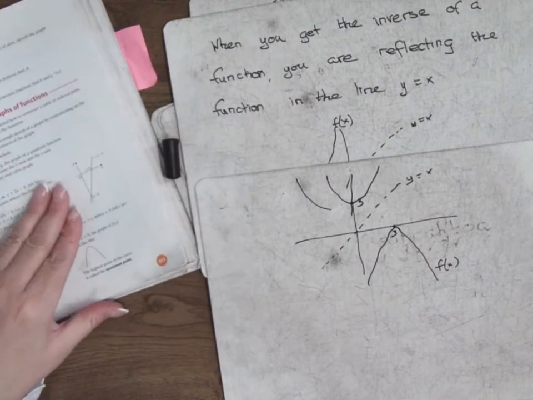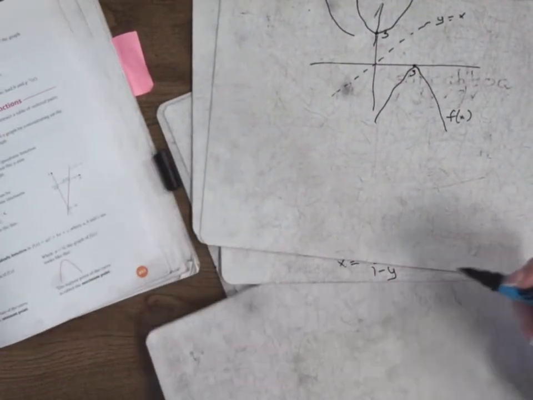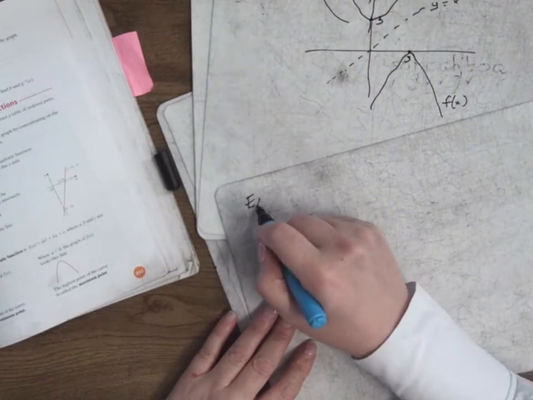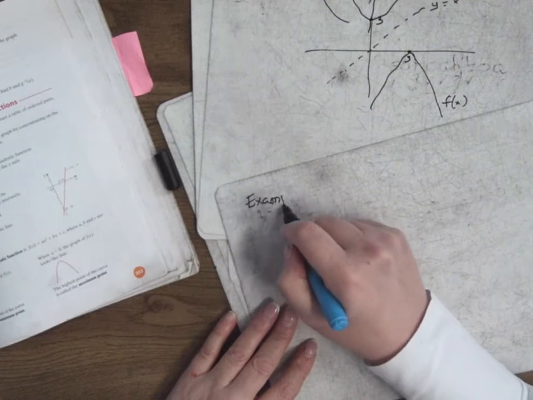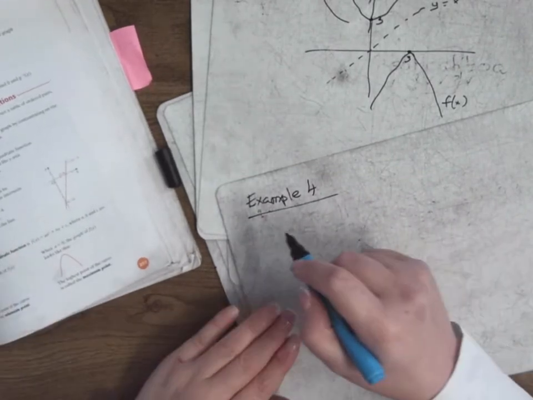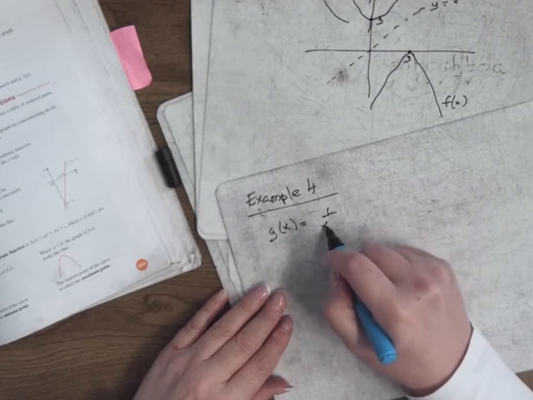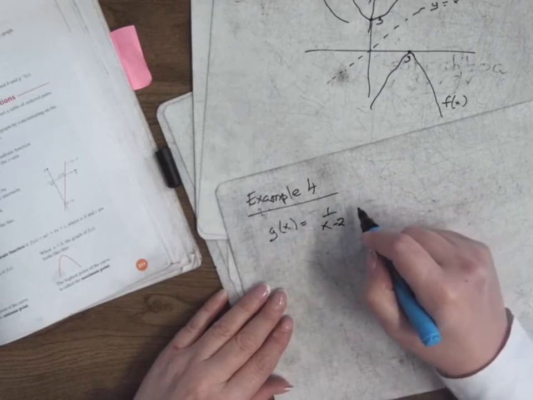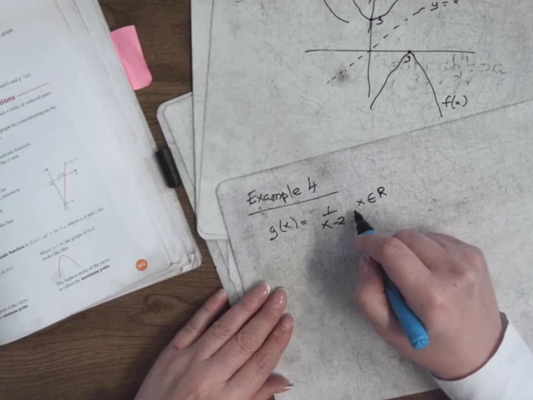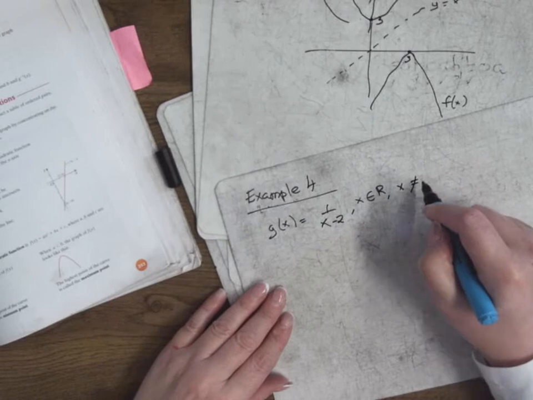That's it. I also wanted to do a couple of harder examples. What number example did I finish on yesterday? 3. So I'll do example 4. If g of x is 1 all over x minus 2, where x is an element of R, so x can be any real number except x cannot be equal to 2.